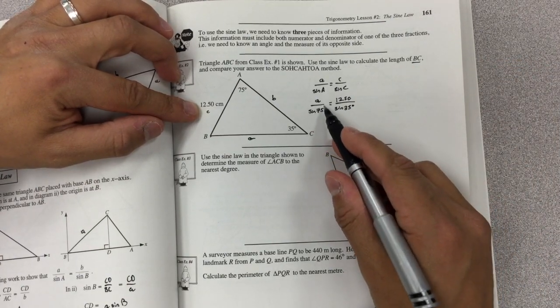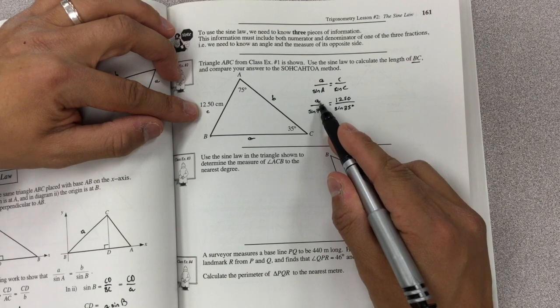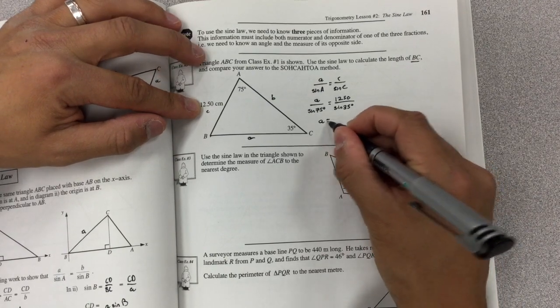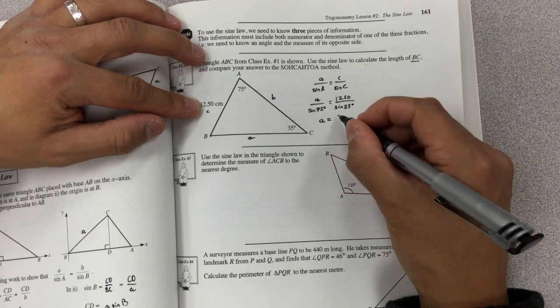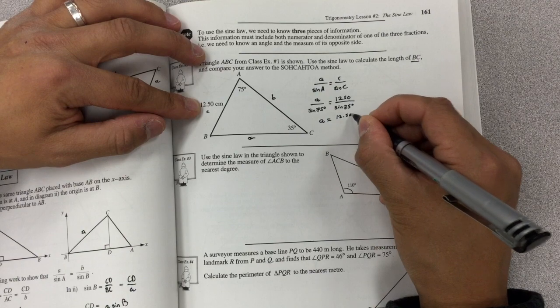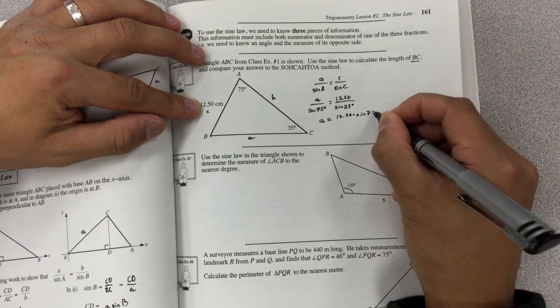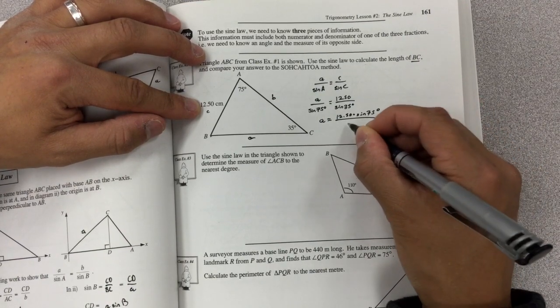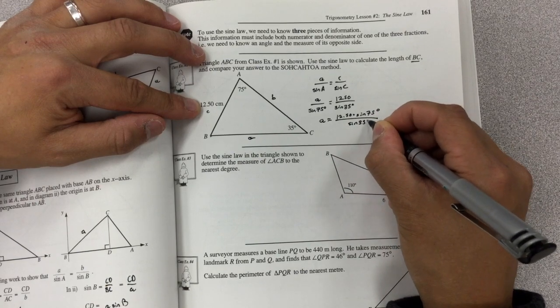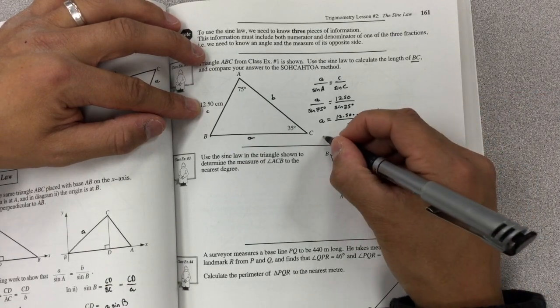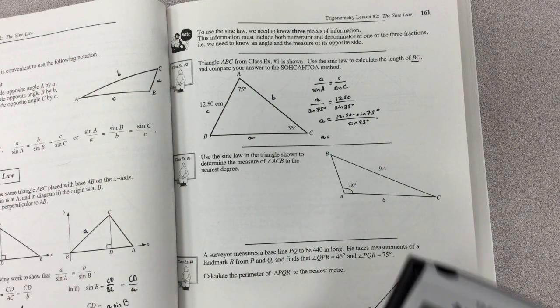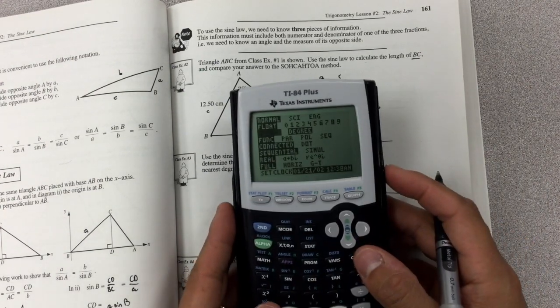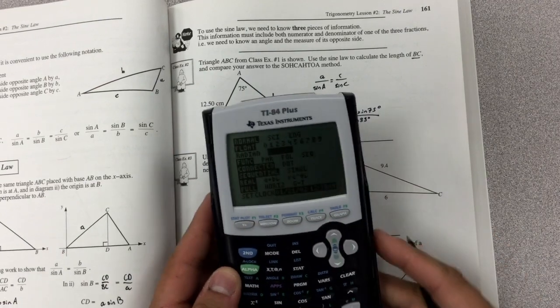Now, in order to rearrange this, we need to isolate this A variable. To isolate A, I would multiply both sides by sine 75, bringing it to this side. So this would be 12.50 times sine 75 degrees divided by sine 35 degrees. When you're calculating these, make sure that your calculator is in degrees rather than radians. And so we're in degrees, good.